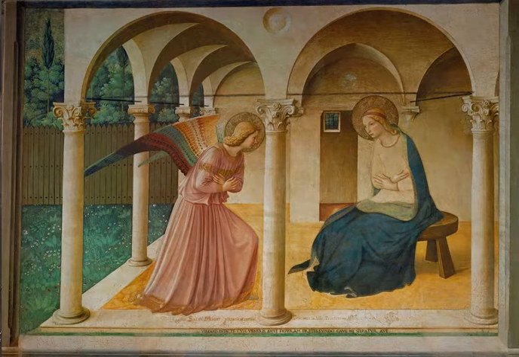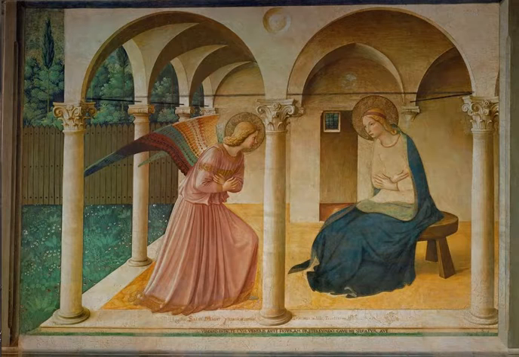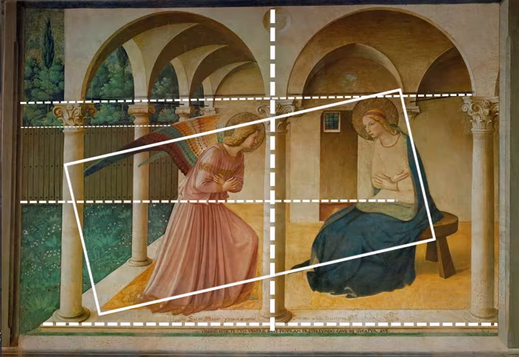So the two figures are related as a rectangle, which tilts down on the left, where the angel alights, and up on the right, where Mary sits. It is like a seesaw. If one side goes down, the other goes up. The painter sets this inclined rectangle against a series of strict horizontals to make sure we feel its tilt.